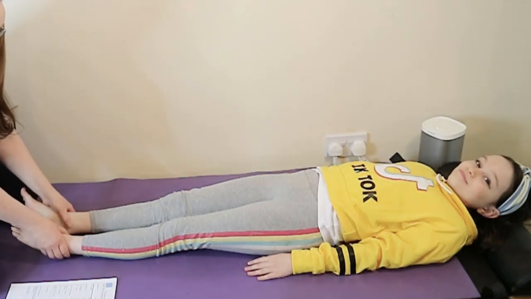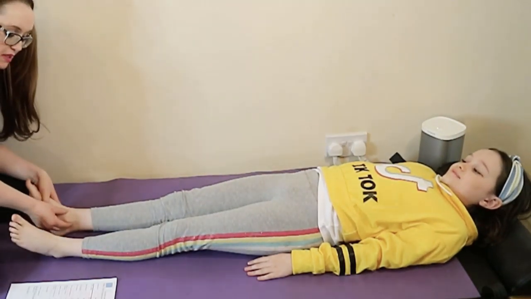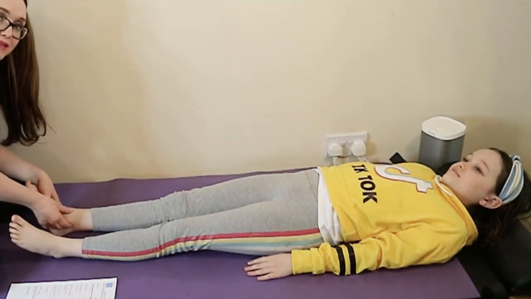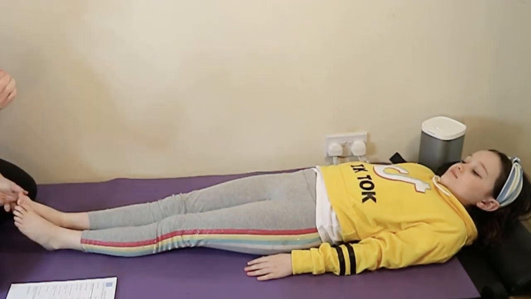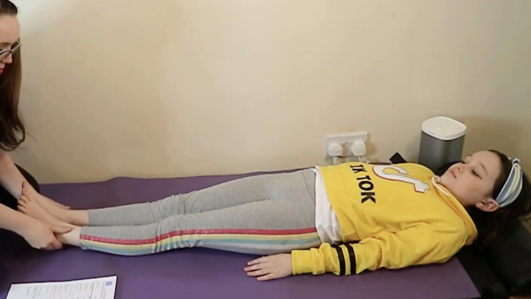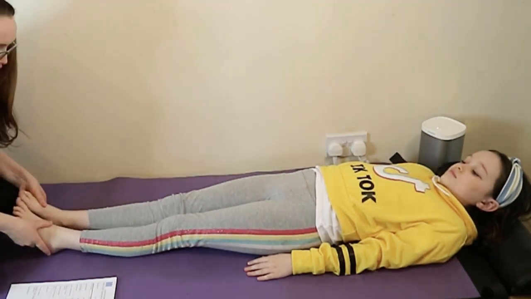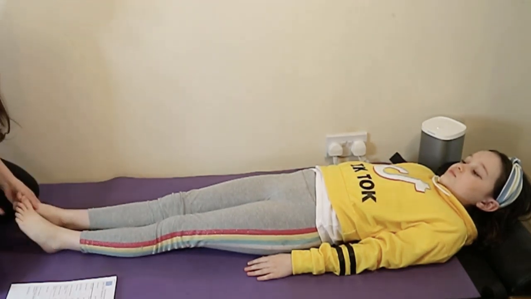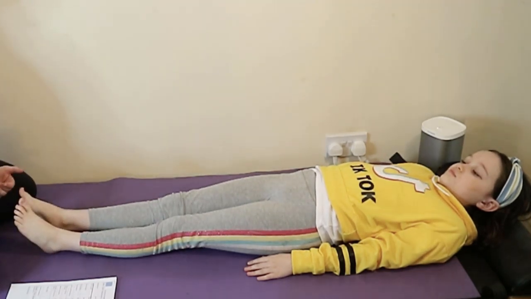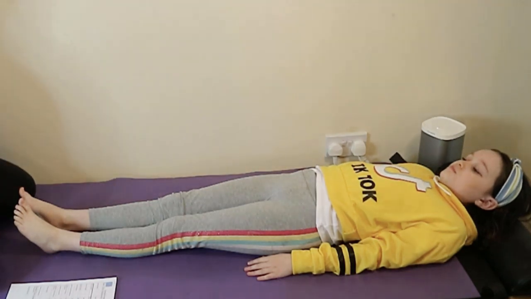So medial malleolus is the bone on the medial aspect of the ankle, so the inside aspect of your ankle, and all you're simply doing there is eyeballing. So you're doing a very crude eyeball of, are the medial malleolus on each side of the ankle level, or does one look particularly higher up than the other?